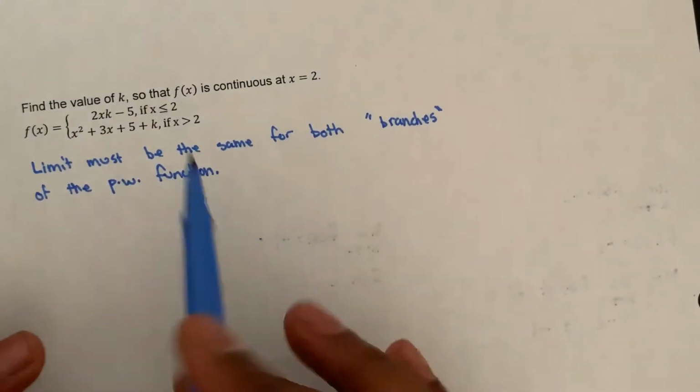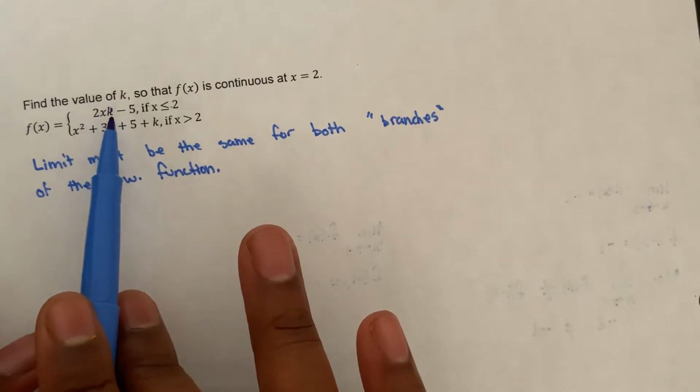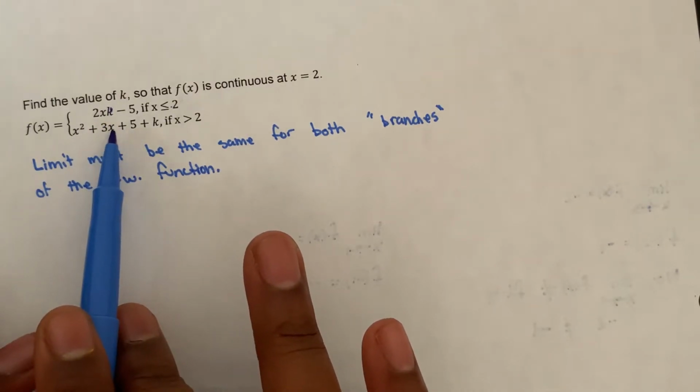So when we substitute in 2 for this, it has to be the same thing as when we substitute in 2 down here.